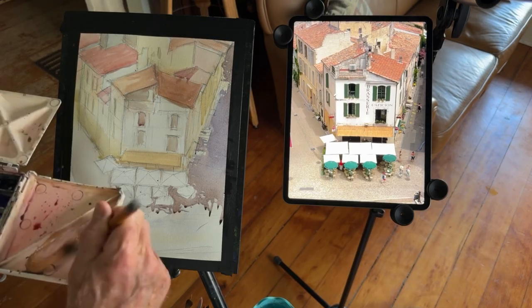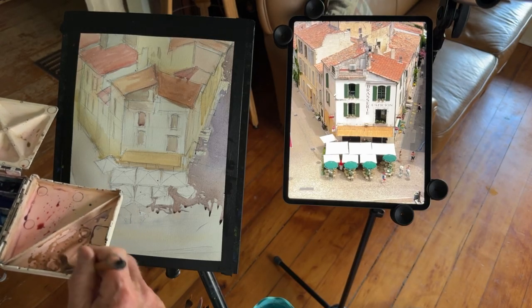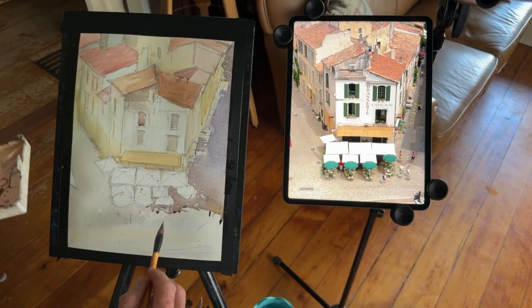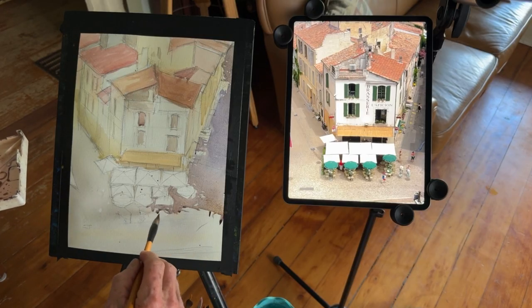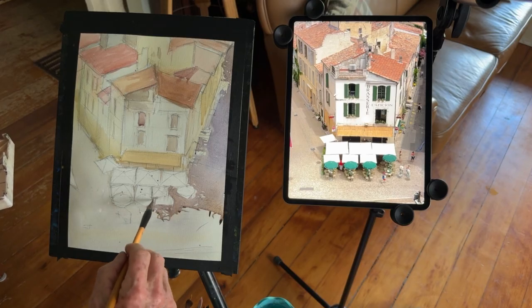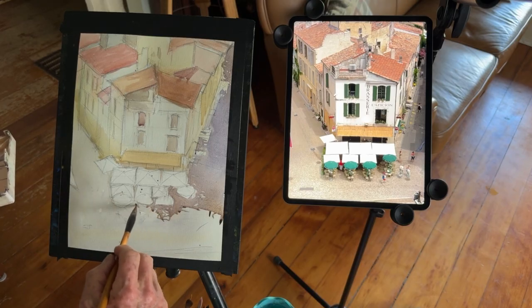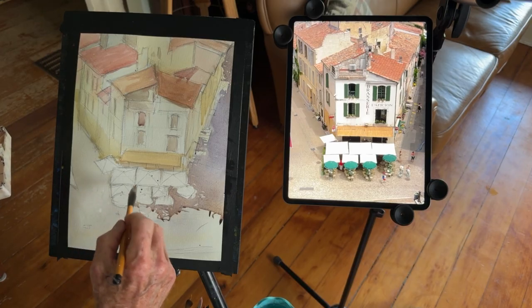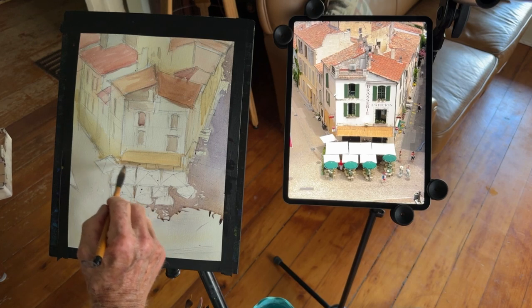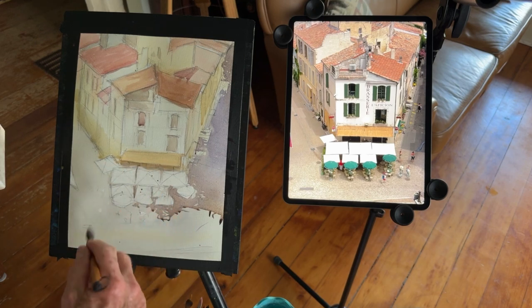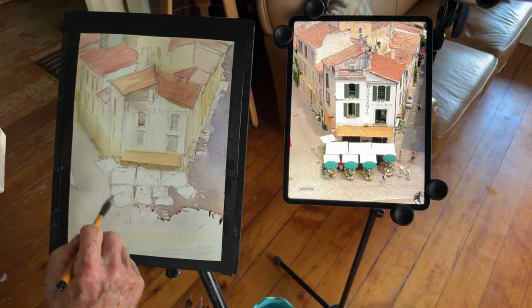Putting a little bit of yellow ochre in this mess. I do think I will make those umbrellas yellow just for the fun of it.